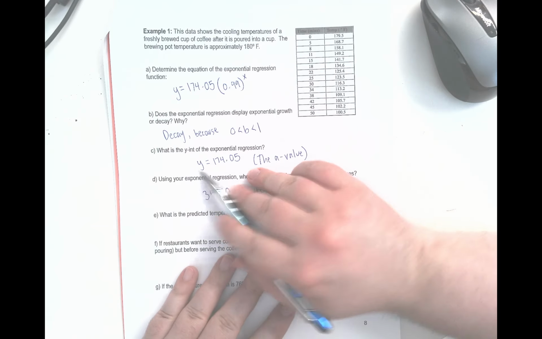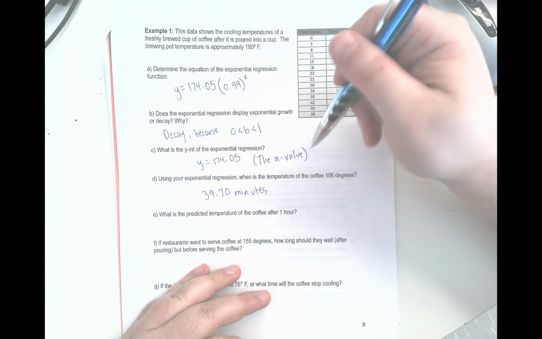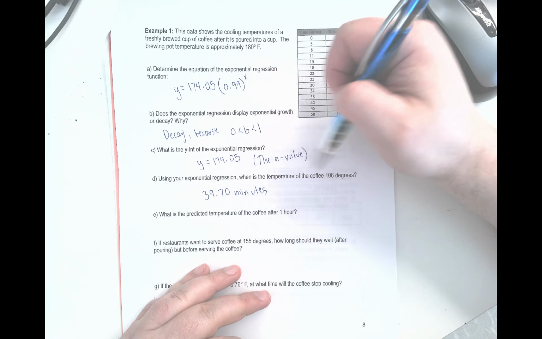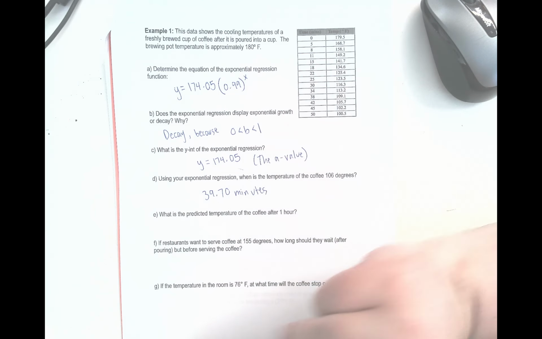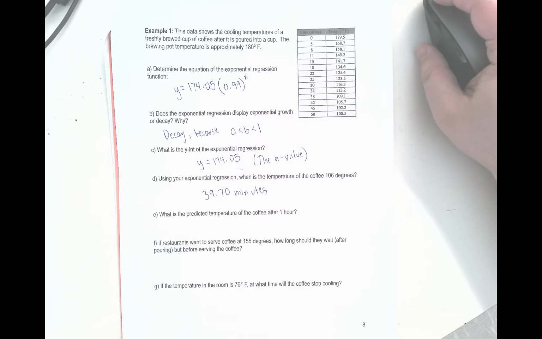So again, I've got my y-intercept is y equals 174.05, which is my a value. And it is 106 degrees after 39.70 minutes. So we are going to do E, F, and G, and then I will switch back to the notes one more time.